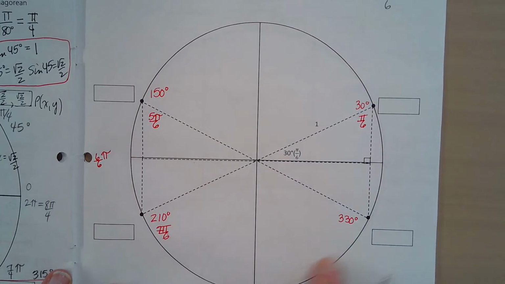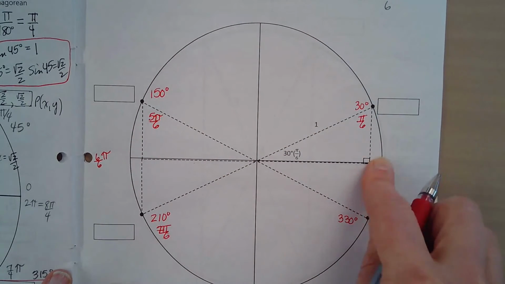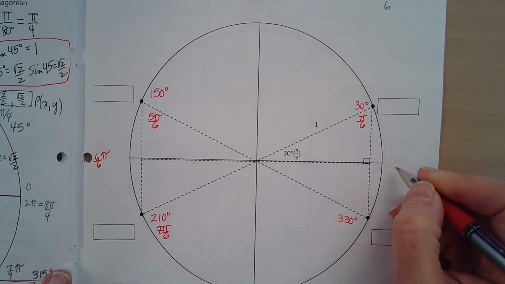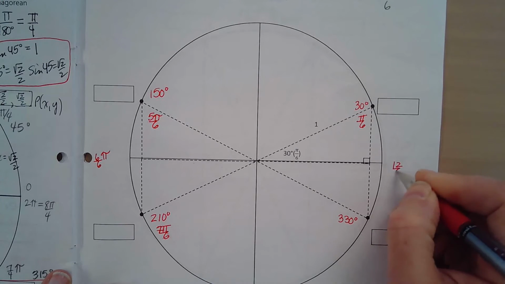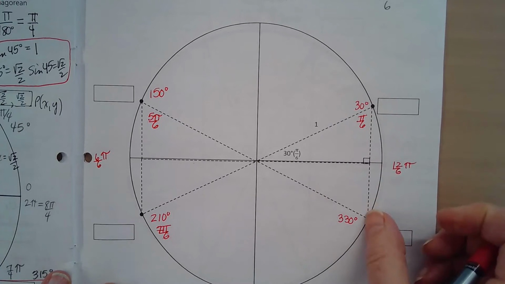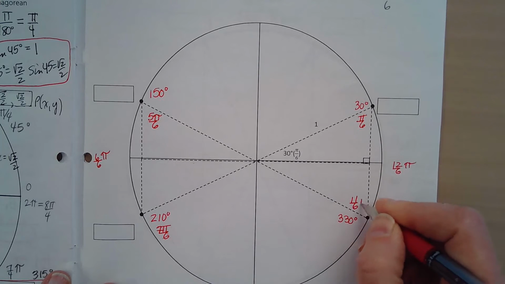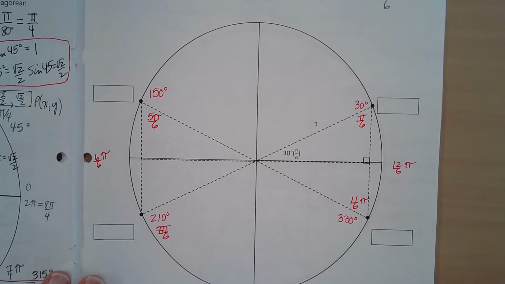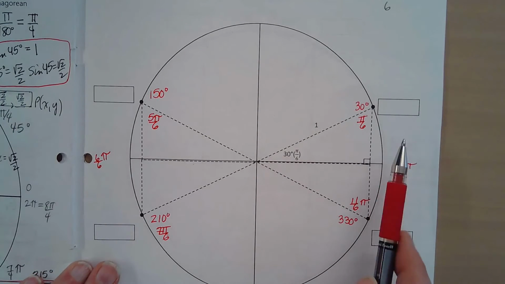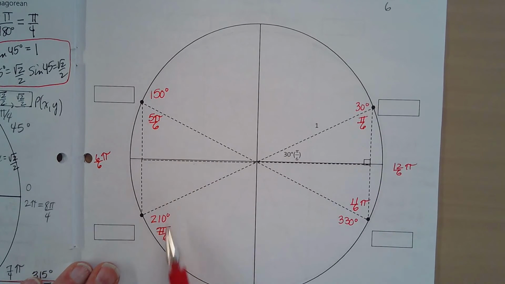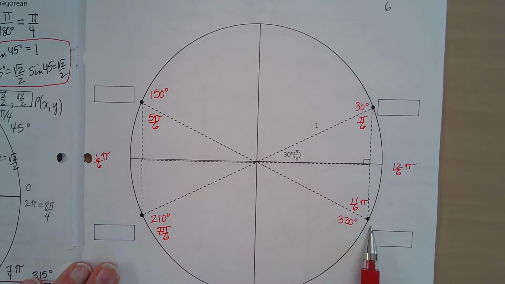What would a complete revolution be? 2 pi is equivalent to how many sixths? 12/6. So what will this guy be then? 11/6. All right, so these are your radian equivalents: 1/6, 5/6, 7/6, and 11/6.